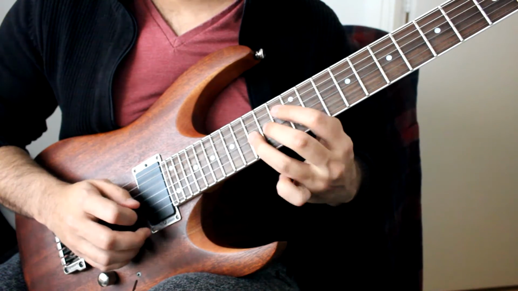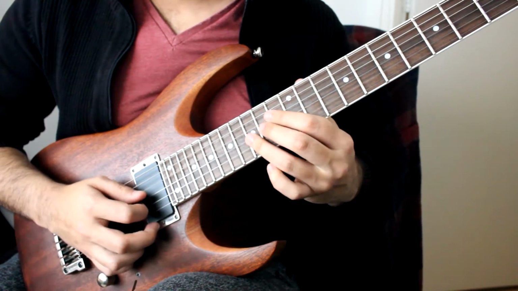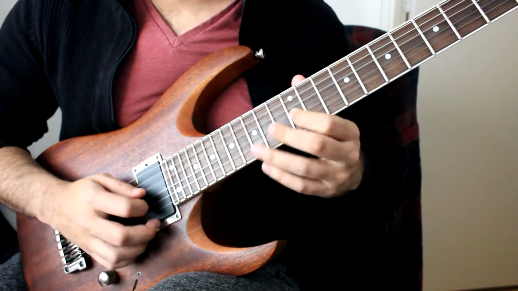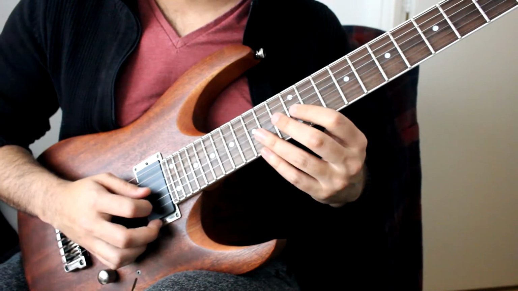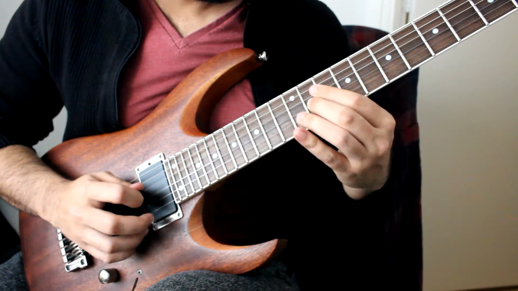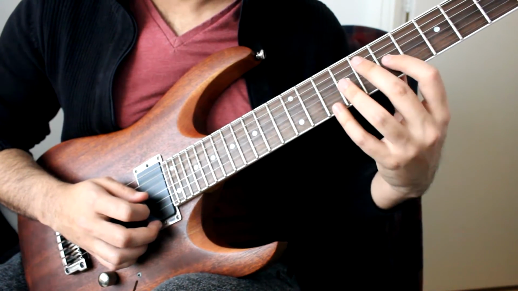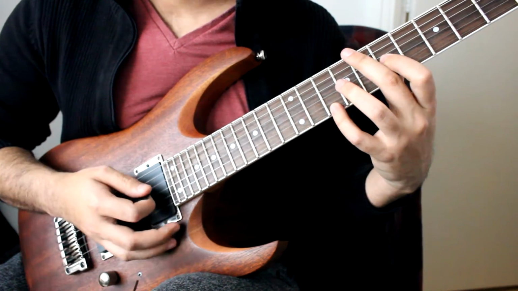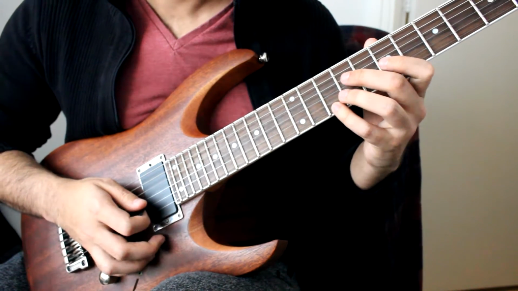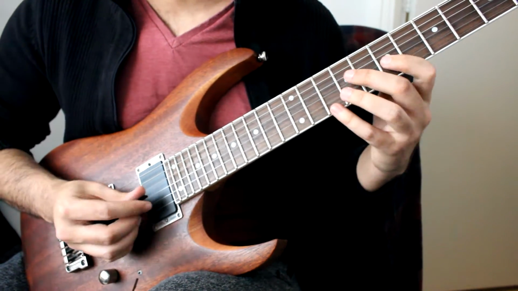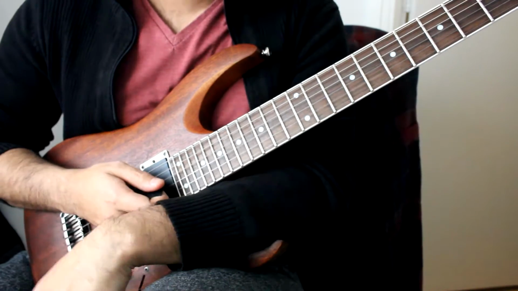hammer on pull off, 14, 15, 14, 12. Then we slide to 16, back to 11, and then we have this, which is 10 on the high E and 9 on the G string. What do we learn from that?